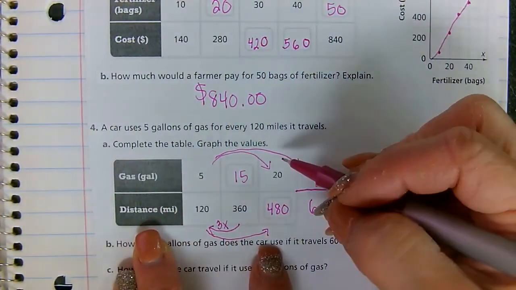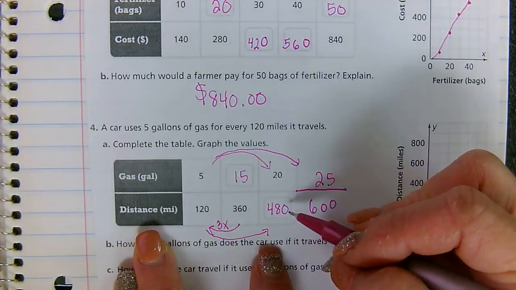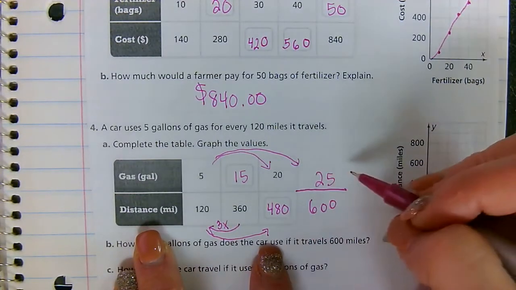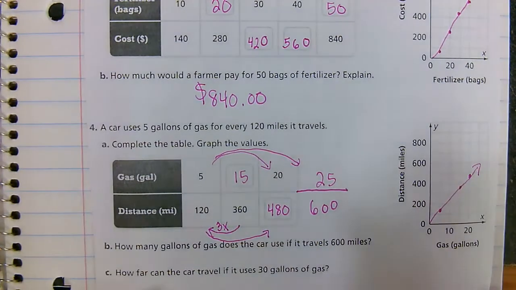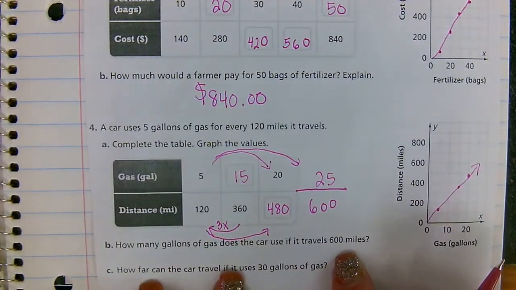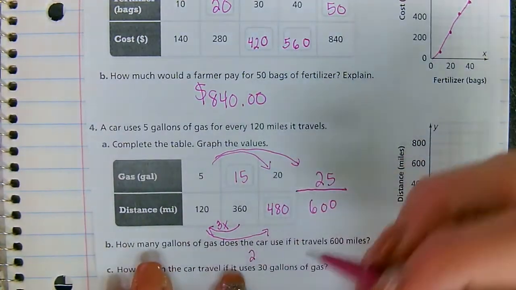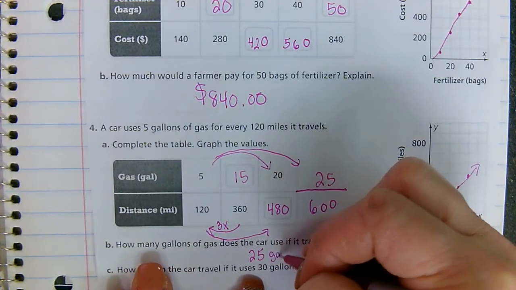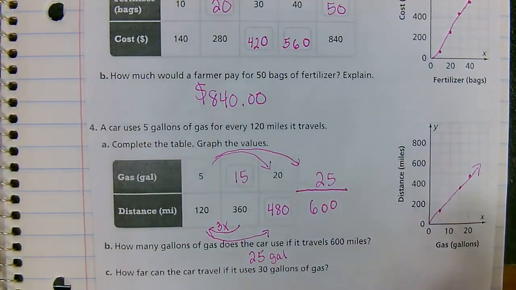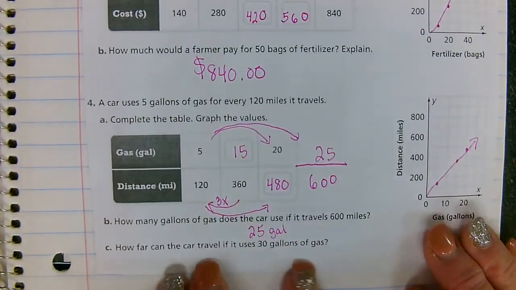You could have also done 20 times 600 divide 480. Multiply your diagonals, divide the other number, and you get 25. Alright, so how many gallons of gas does a car use if it travels 600 miles? 25 gallons.